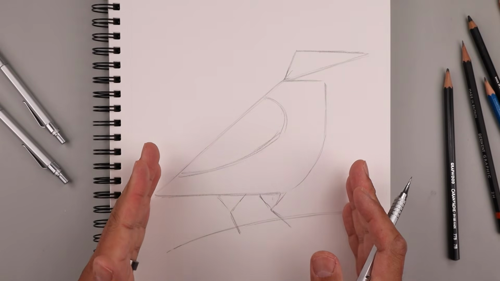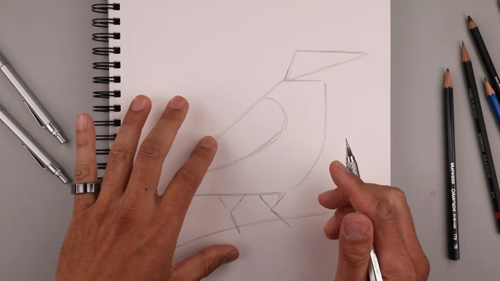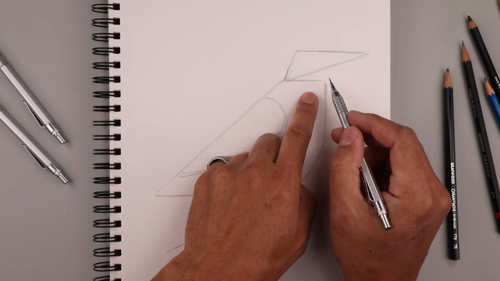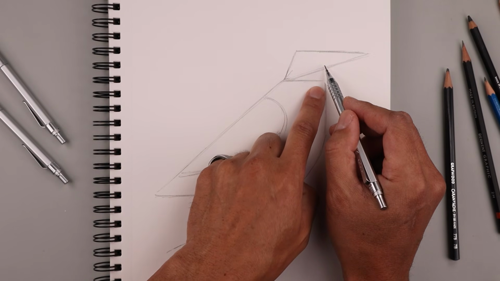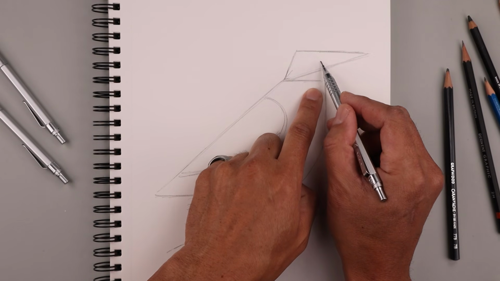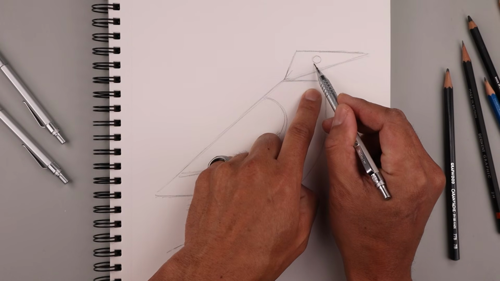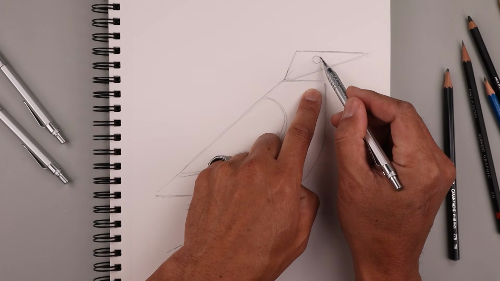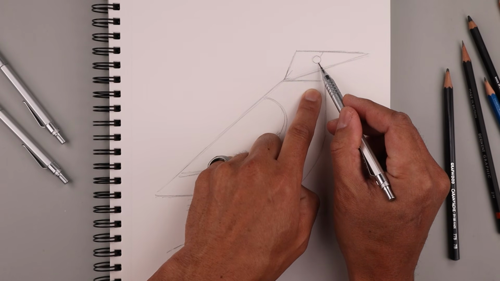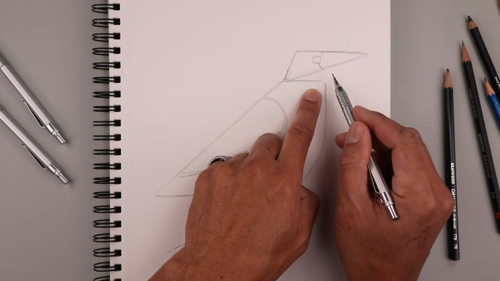Now that we have the basic composition, I want to go in and start adding some details. Let's start with the placement of the eye. From the front of the body, we can move up towards the top, right about here. Just going to lightly sketch out a small circle. And then from the top, come down towards the eye. From the bottom of the eye, come down and out towards the bottom of the beak.